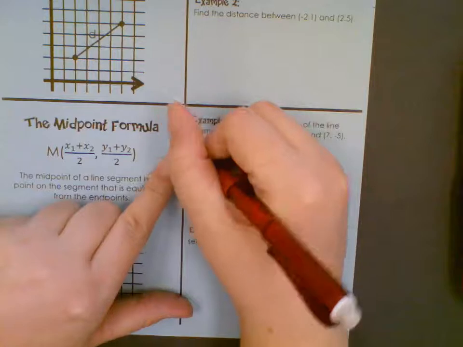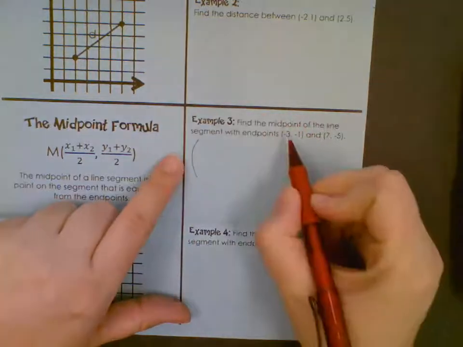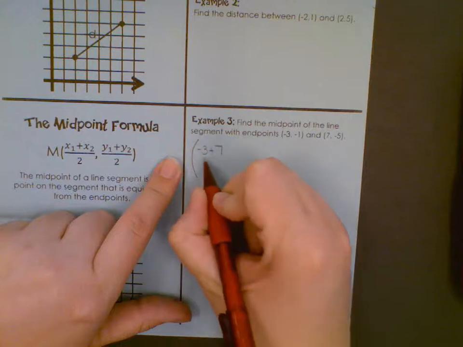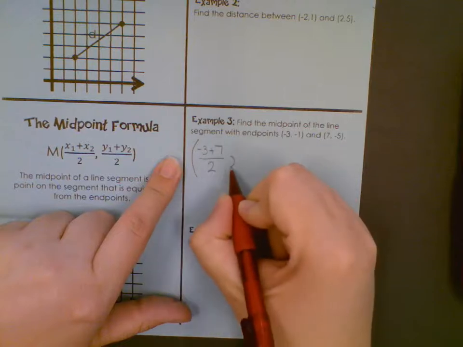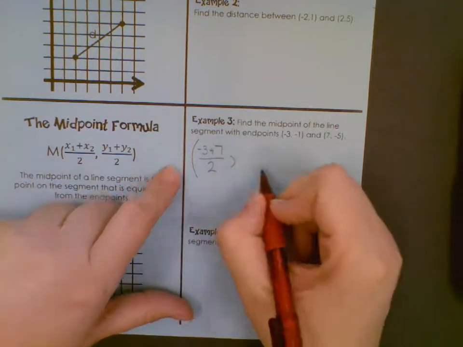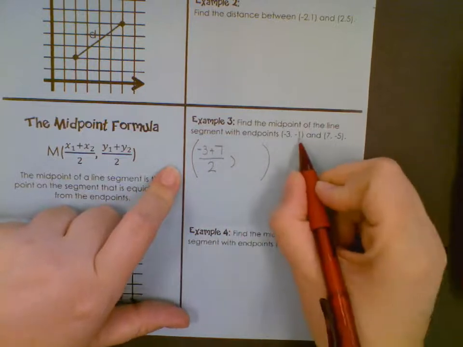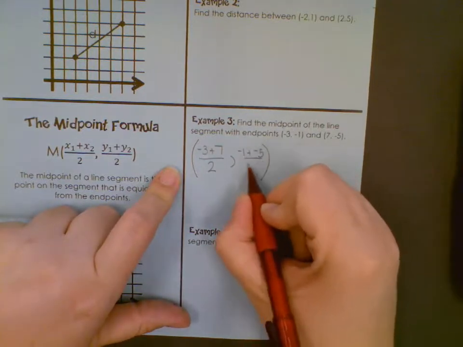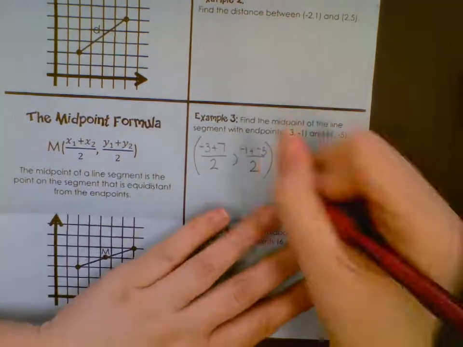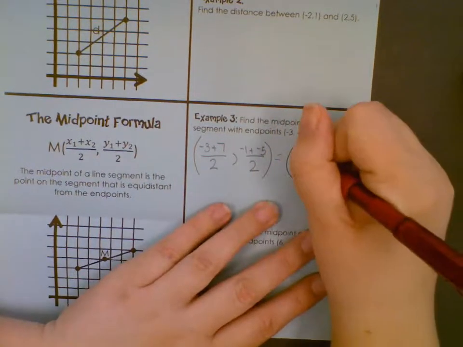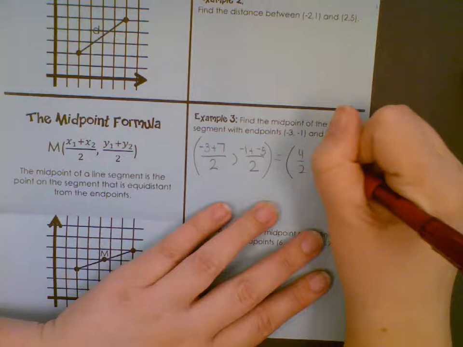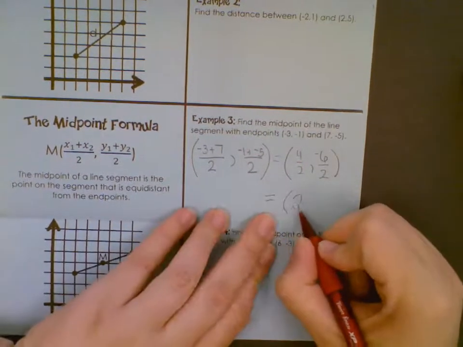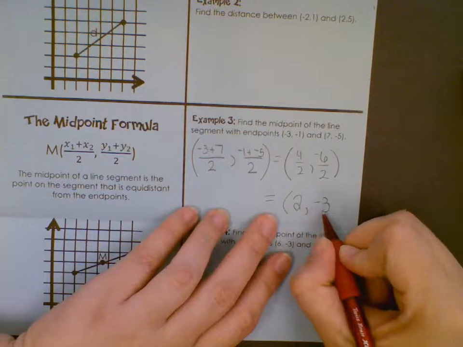So our midpoint is going to be x1 plus x2, so -3 plus 7 over 2. This isn't a single number, so we're going to write it like an ordered pair. And then our y's are -1 plus -5 over 2. So add first, you'll get 4 over 2, and then -6 over 2, and then divide. So the midpoint, the point between those 2 points, is 2, -3.